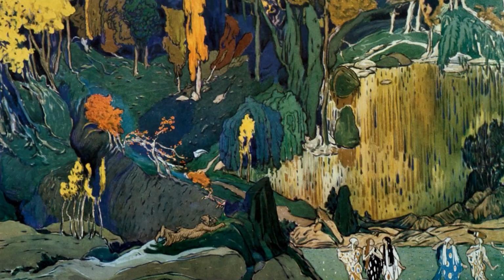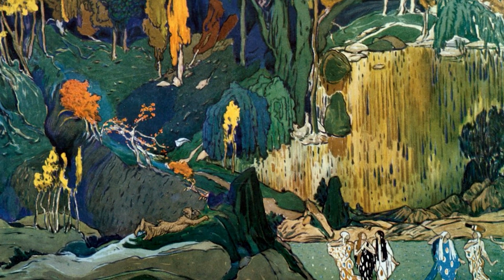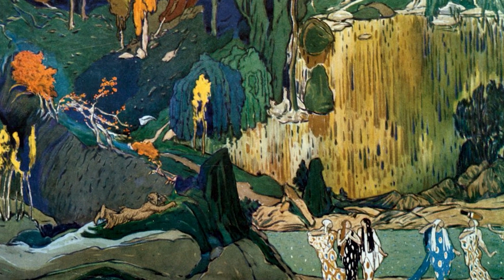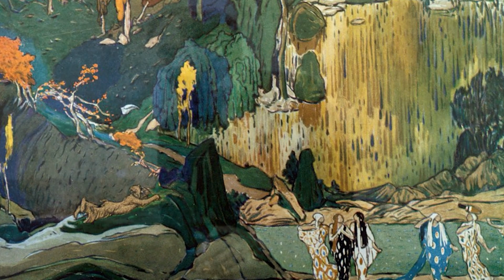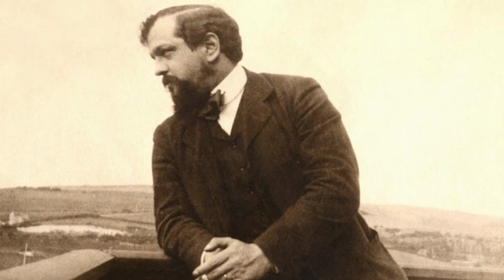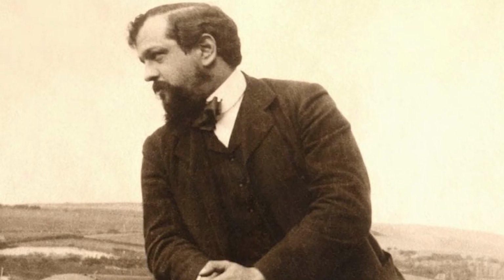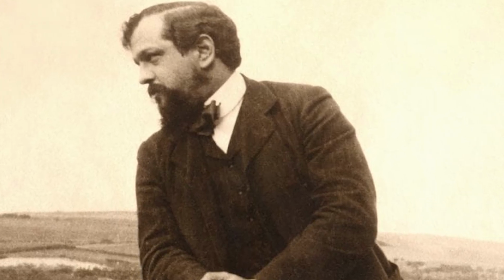How can a piece with no obvious climax, no clear destination, still feel so complete? That's the puzzle of Debussy's Prélude to the Afternoon of a Faun, a work that drifts, transforms, and dissolves like mist, yet somehow leaves us with the feeling that we've heard the entire story.